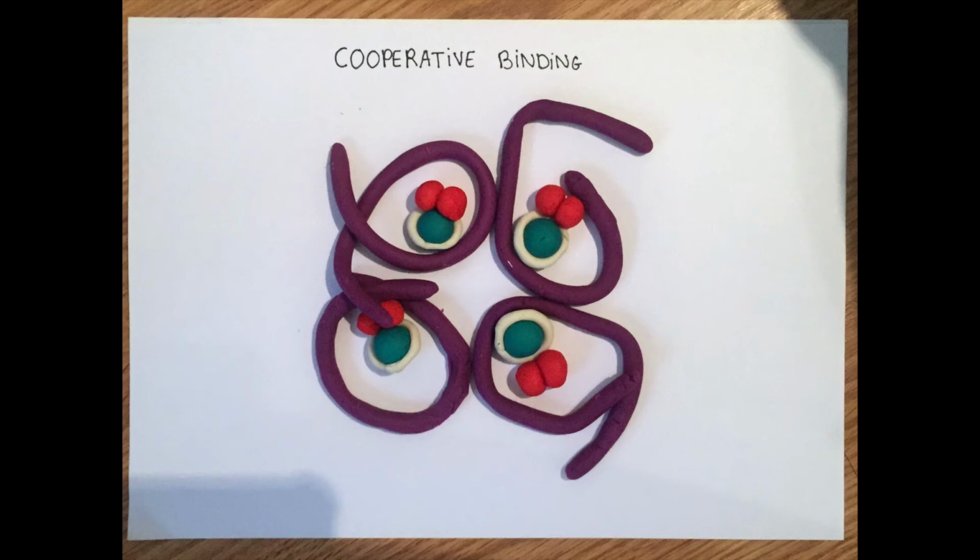Such behavior indicates that a cooperative interaction exists among oxygen binding sites in the hemoglobin molecule. The cooperative binding of oxygen by hemoglobin is one example of what is referred to as an allosteric effect.